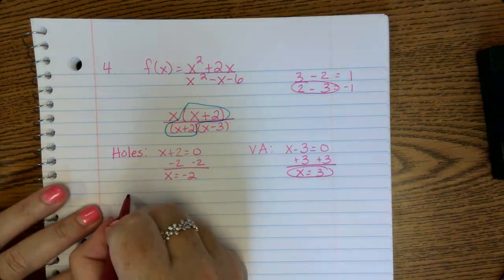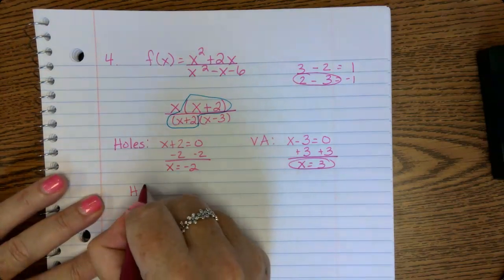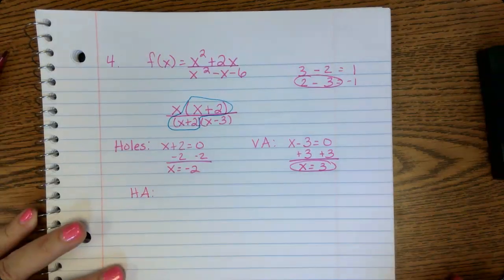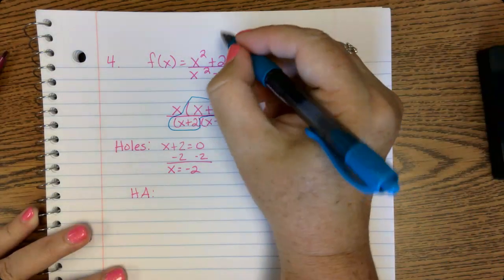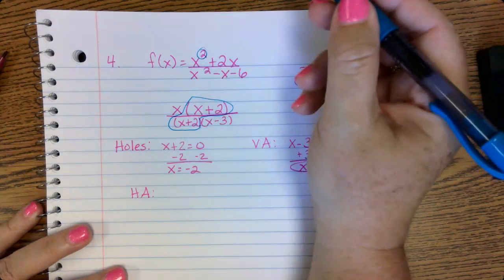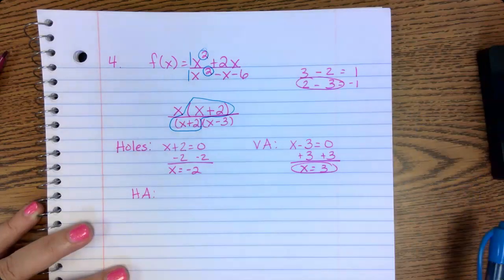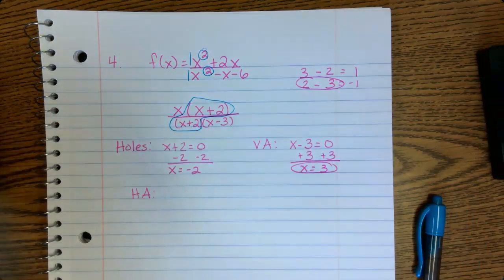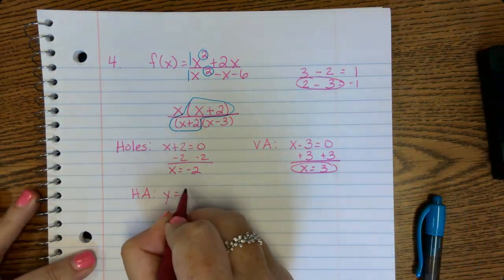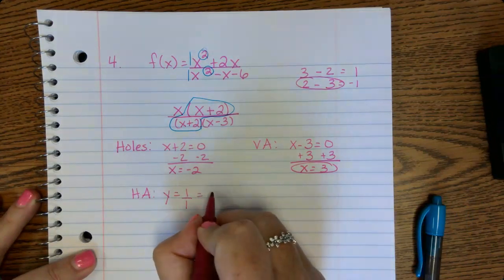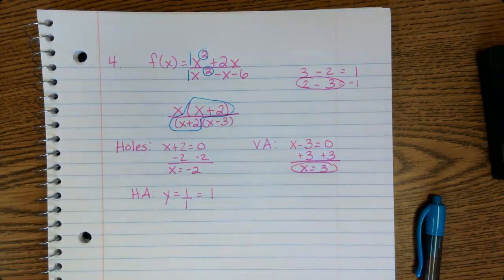Okay, and now we just got to look at the horizontal asymptote. Again, we're going to look at the top. Top degree, 2. Bottom, 2. So the understood leading coefficient is 1 on top and on bottom, so that's 1 divided by 1, or just plain old 1.